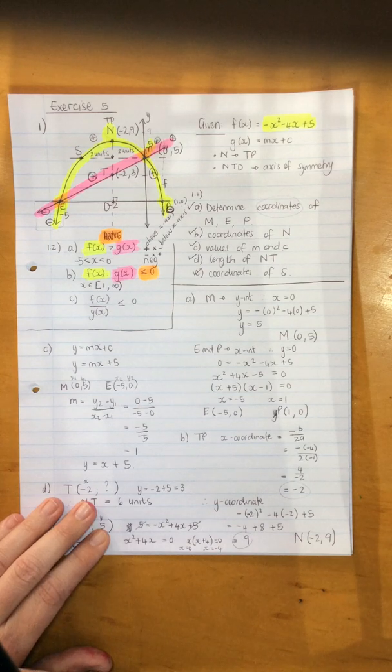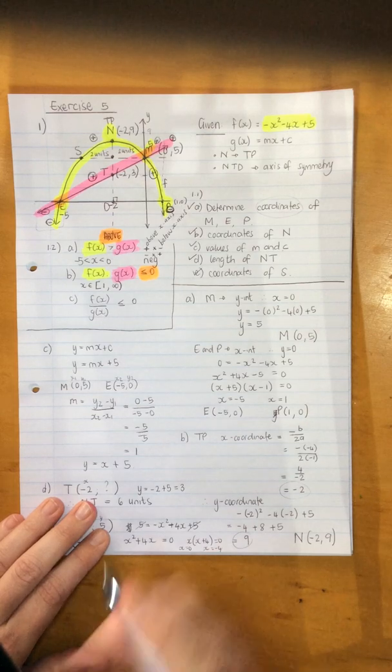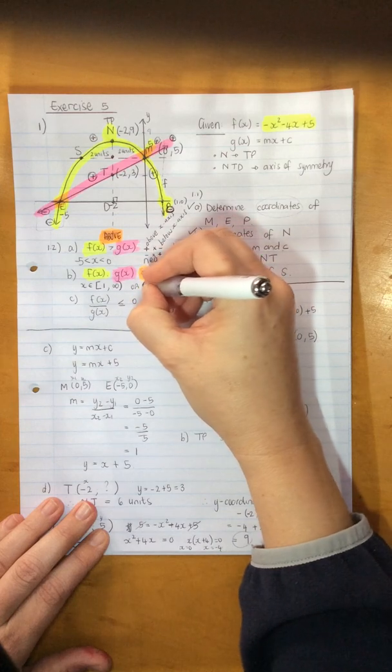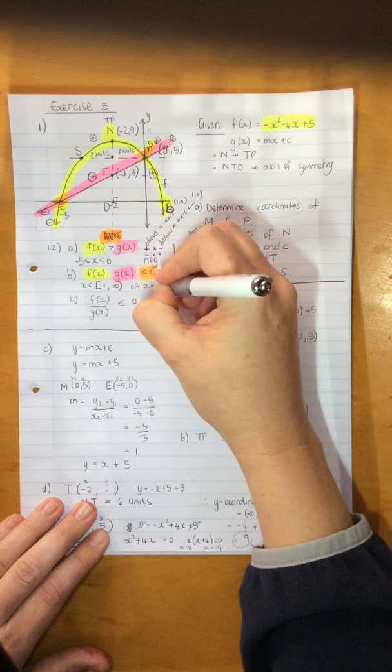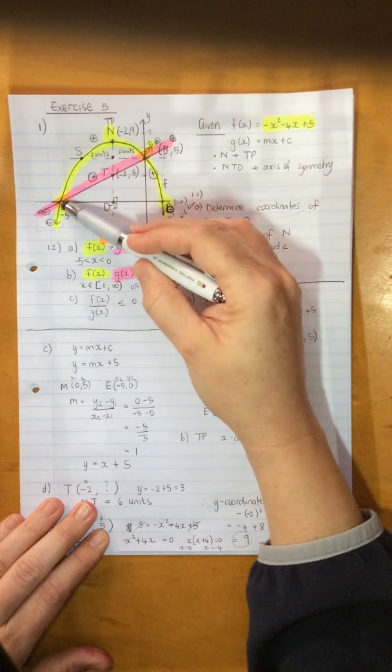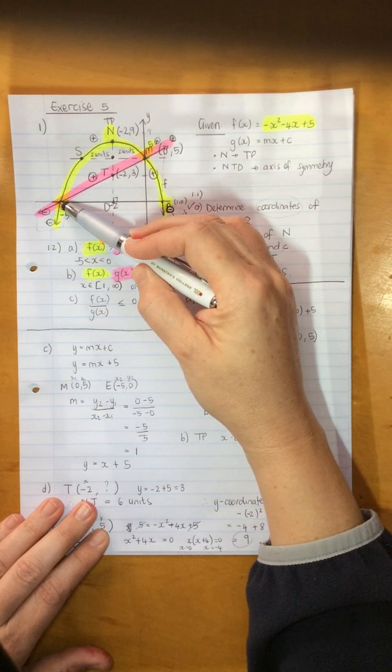Right. Okay. The other answer there is at x negative 5. Now, why would that be at x negative 5? Because that is a point when they are equal, but it's on the negative side of the graph.